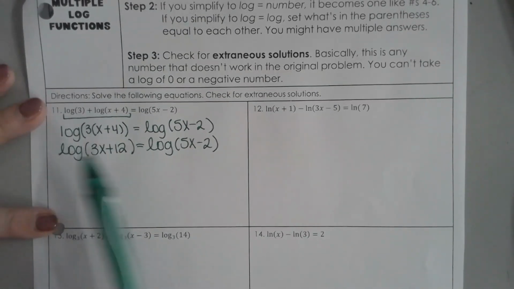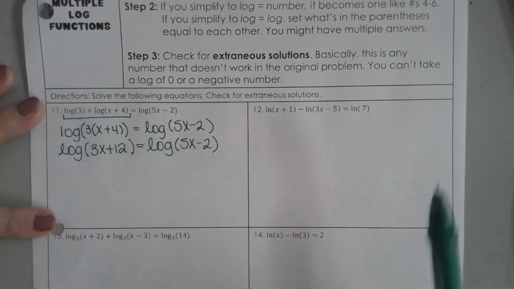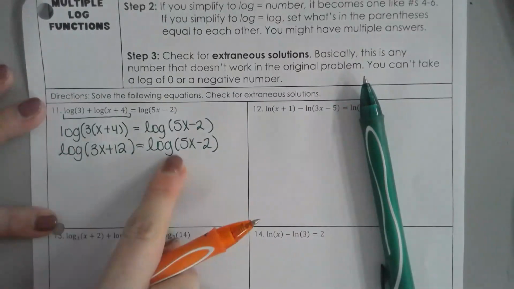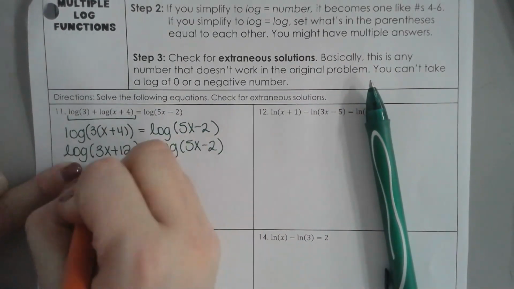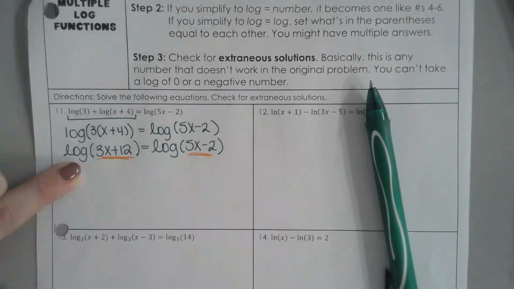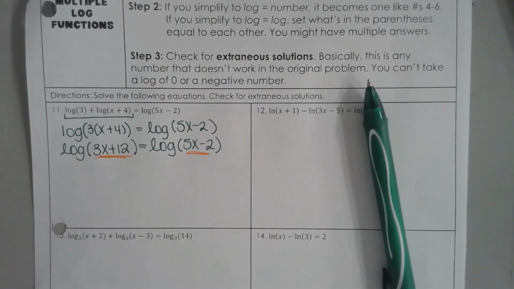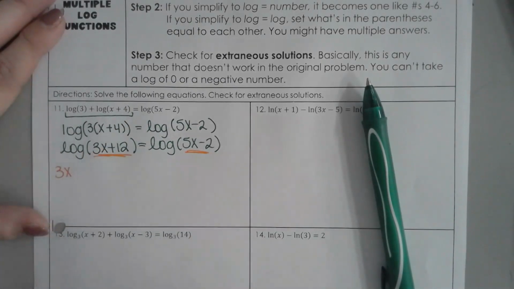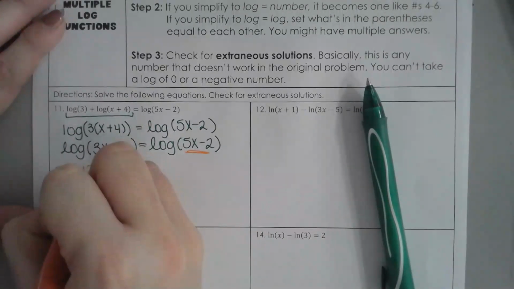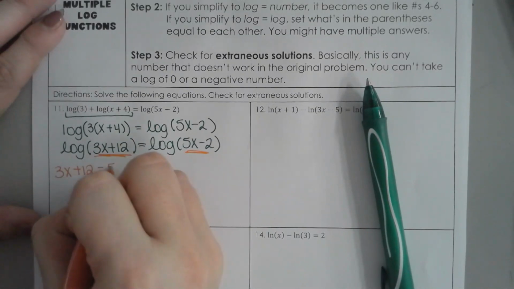So when you have log equals log, as long as the base is the same, these are both log base 10, you set these equal to each other. Kind of like you did in the last couple problems, we just set those equal. But there's an extra step, and I'm going to run out of room. 3x plus 12 equals 5x minus 2.